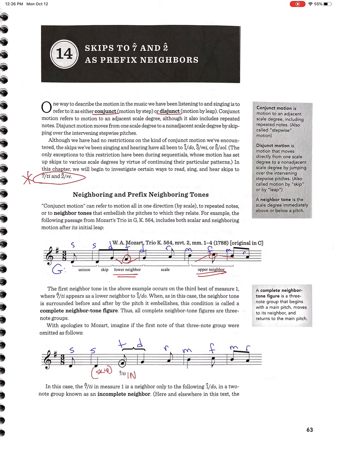This is the Musicianship 1, Chapter 14 lecture out of the Karpinski manual. It's called Skips to Scale Degree 7 and Scale Degree 2. That is Ti and Re. They're called prefix neighbors because what is the scale degree that comes between 7 and 2? It's scale degree 1, Do. So this chapter is talking about either Ti-Do or Re-Do.